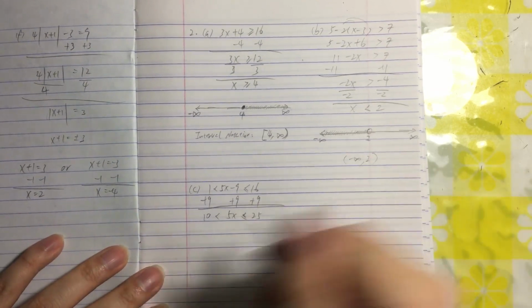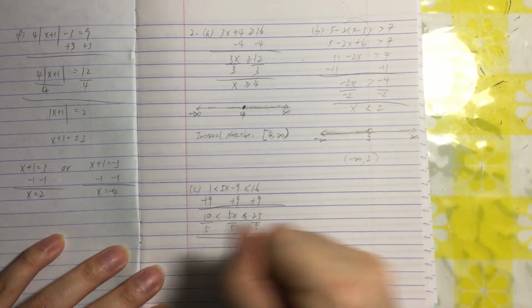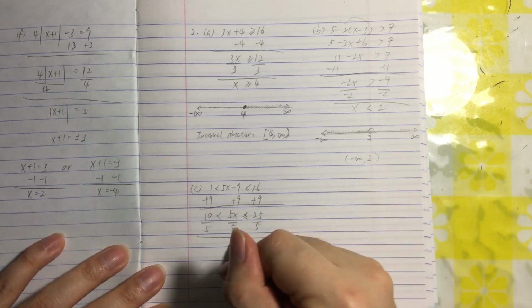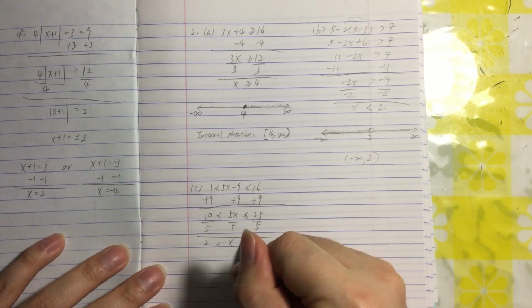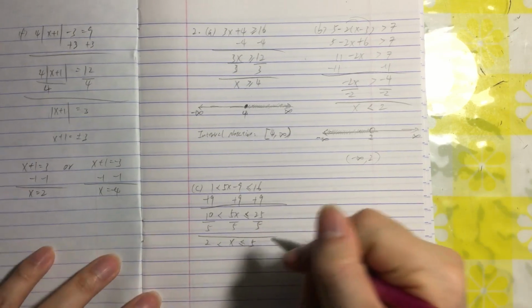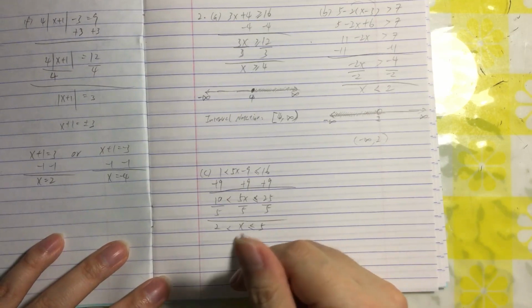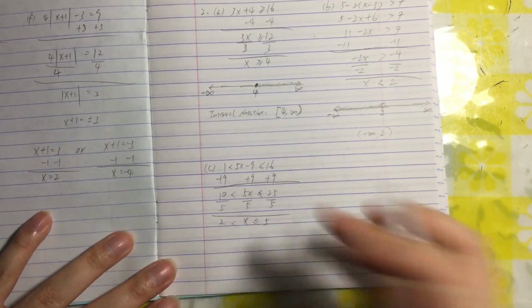Next, I can divide all 3 parts by 5. In the middle I get x by itself. On the left side, 10 divided by 5 is 2. On the right side, 25 divided by 5 is 5. So x is between 2 and 5. Number 5 is included. That's the answer to this inequality.